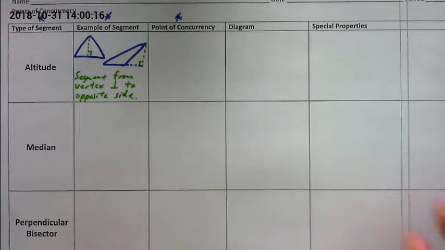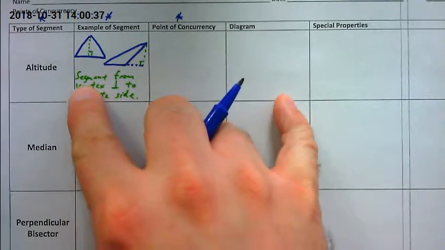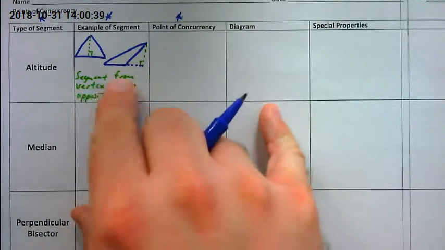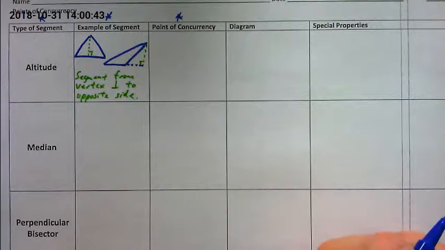Now, the median. I mentioned median last week. Anybody remember what it was? The middle. All right, it is a type of middle. Well, there's lots of middles in the triangle, though. Middle how? It went from the vertex to what? Because I can't read the number one. So what on the base? All right, I'll read this again. For the altitude, again, segment from vertex perpendicular to opposite side.